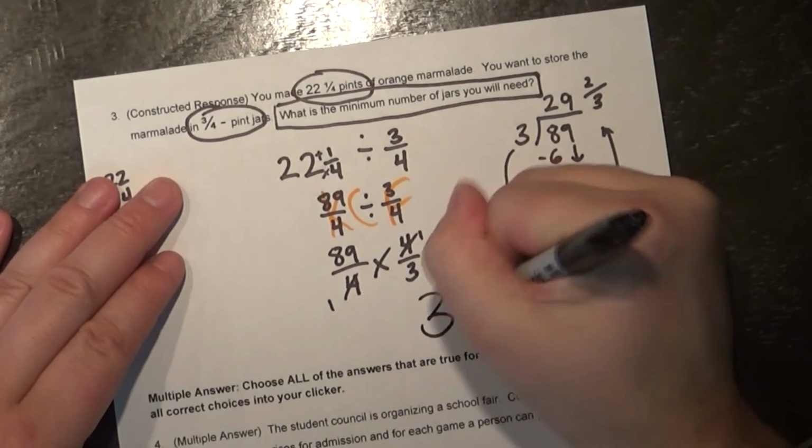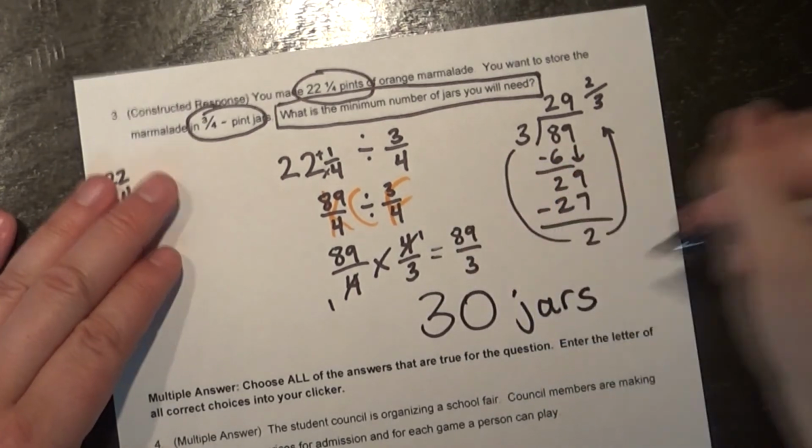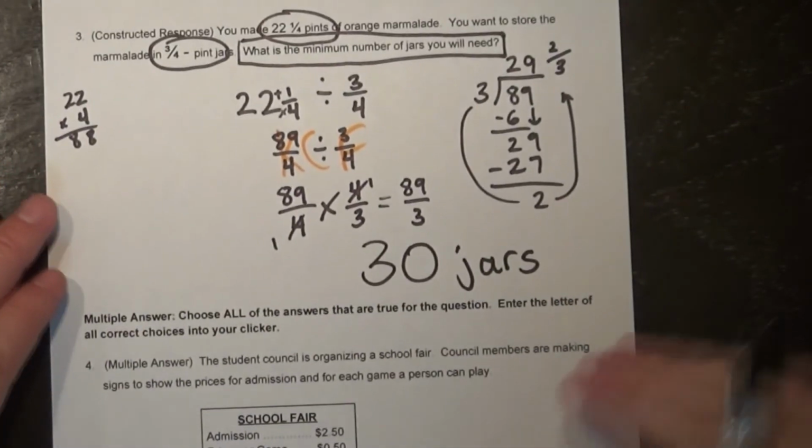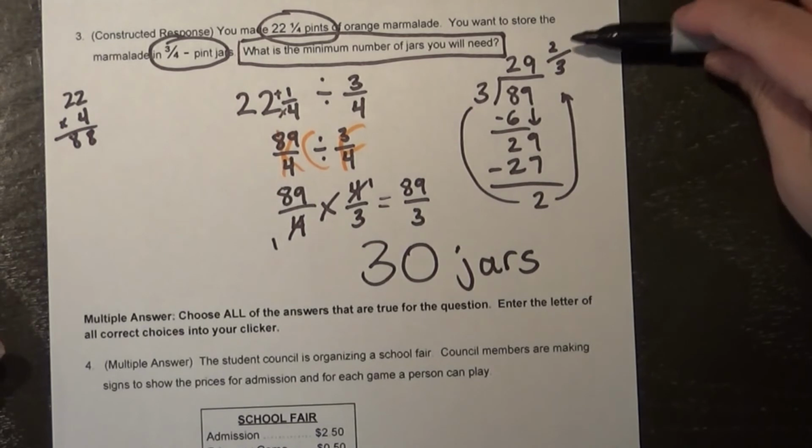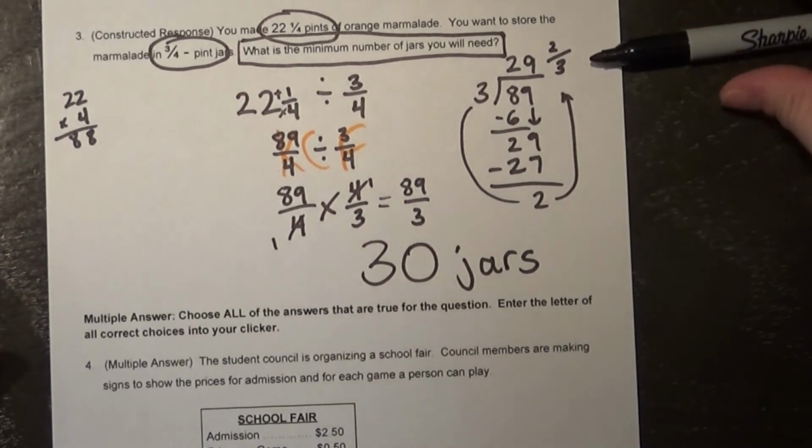So my final answer here is 30 jars because we're rounding up. Again, picture the marmalade. Always bring it back to the real life scenario here. We can't just have 2/3 of a jar of marmalade just sitting there in a puddle on our table. It has to go in a jar.